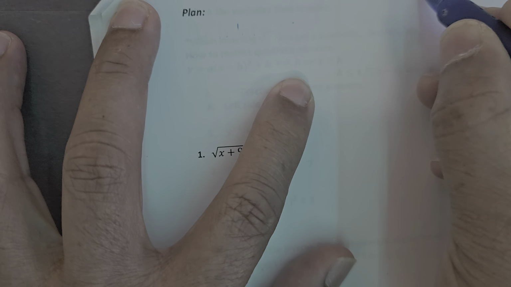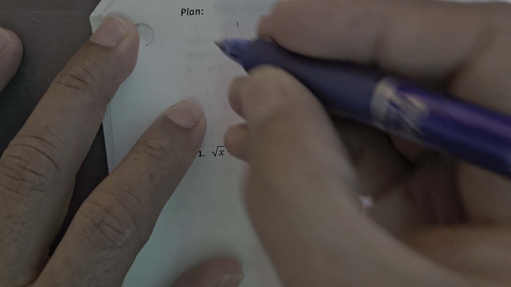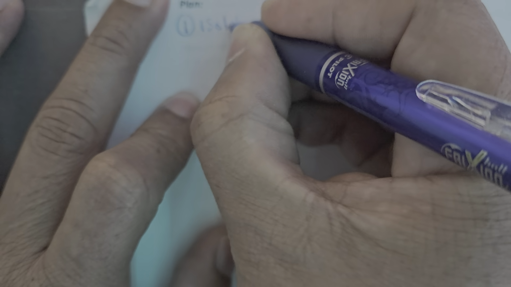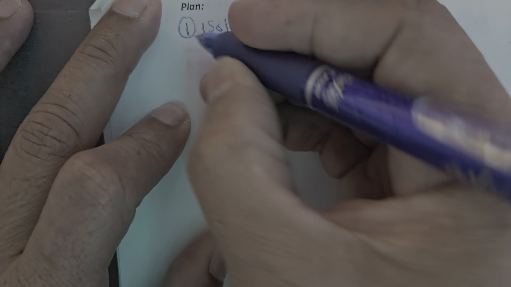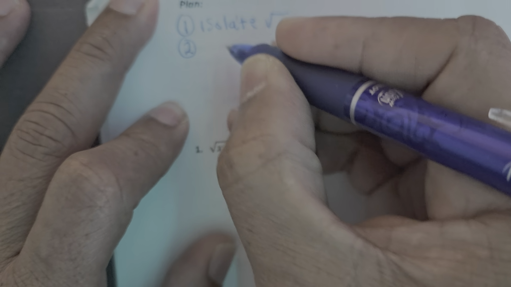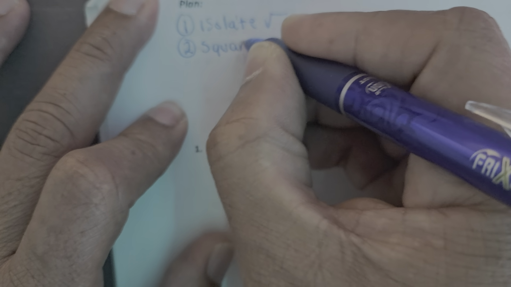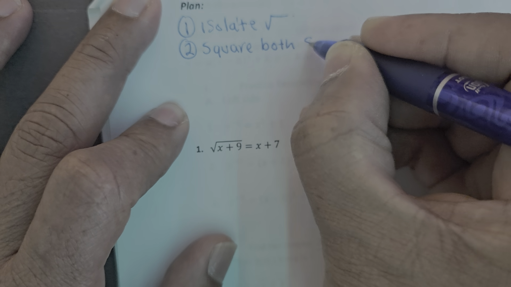So the difference today is you'll see quadratics. So you run into quadratic equations today. Okay, so step number one is we isolate the radical. And then step number two, you're going to take the square of both sides of the equation.